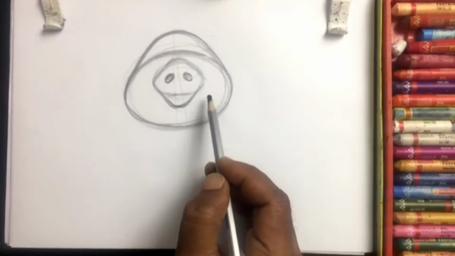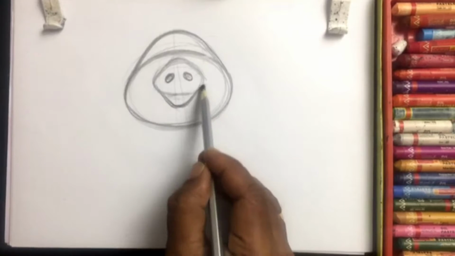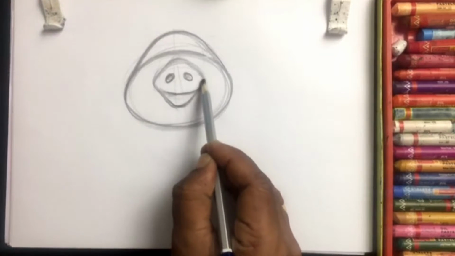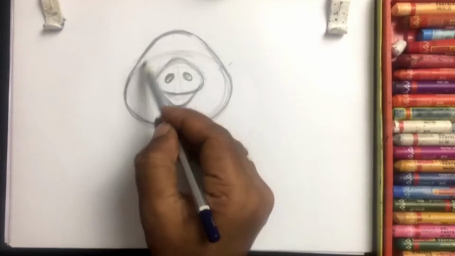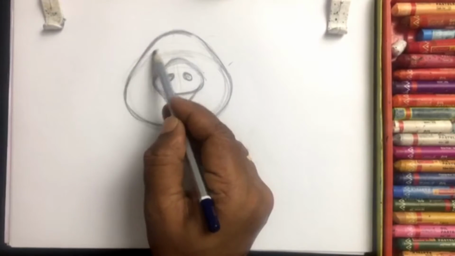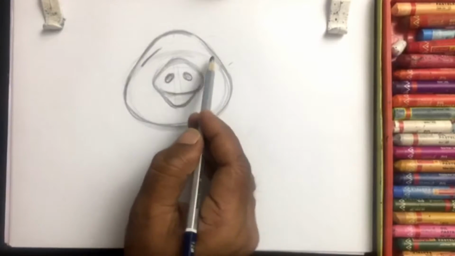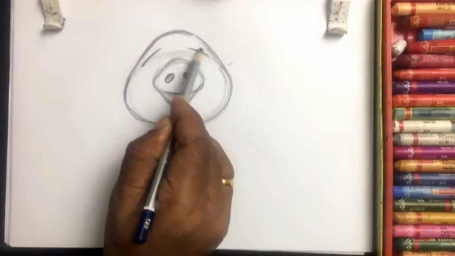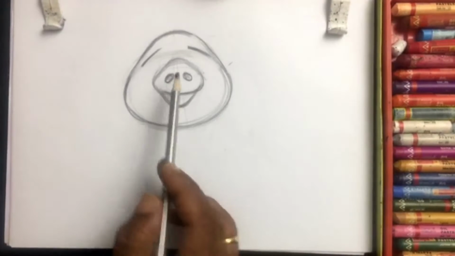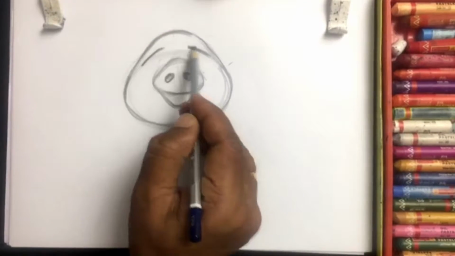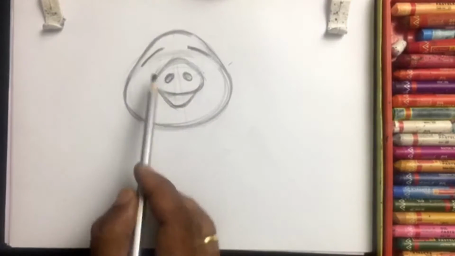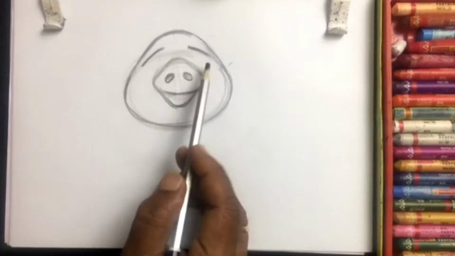So now after that, okay, create this one, two. Okay, these two lines on top of it. I just make two lines. One, two. Here, after this line, two lines.